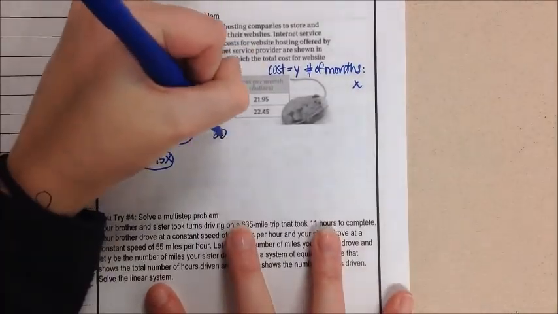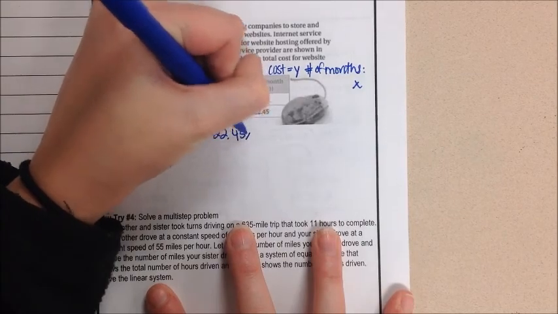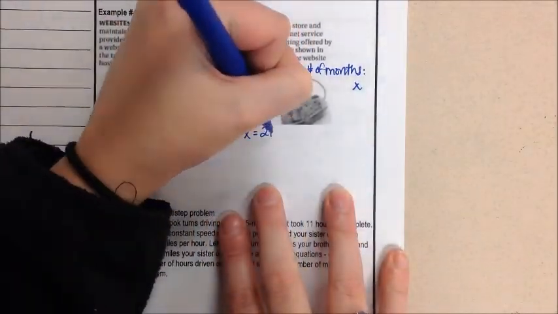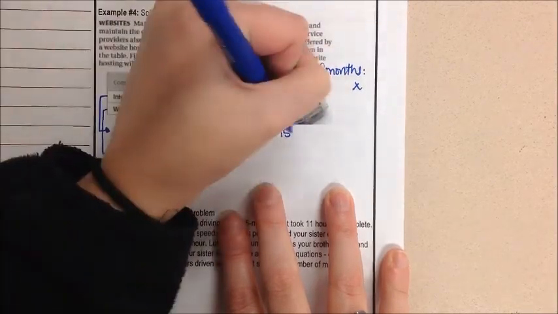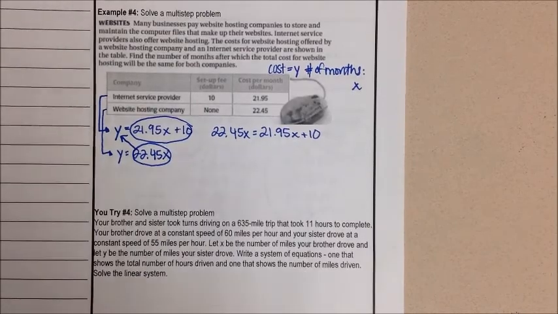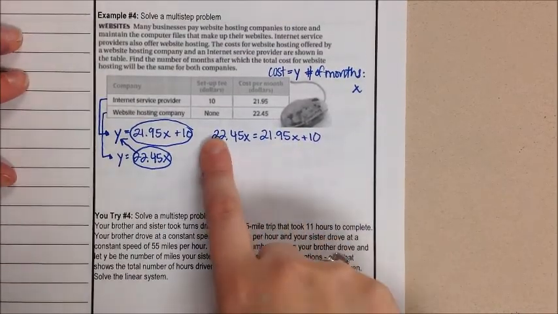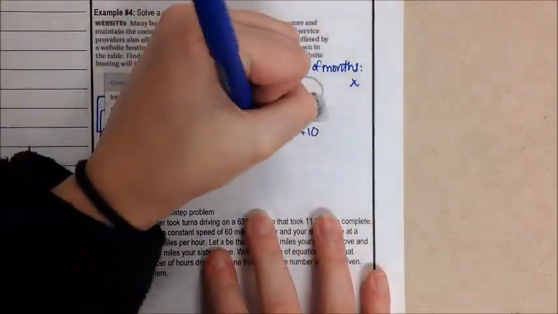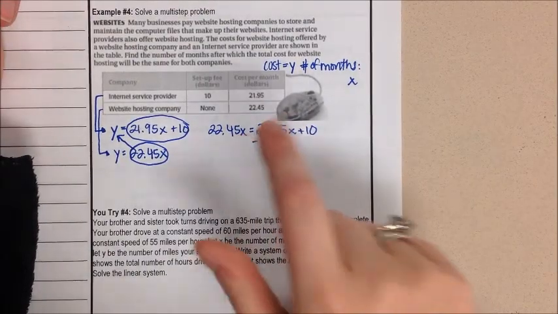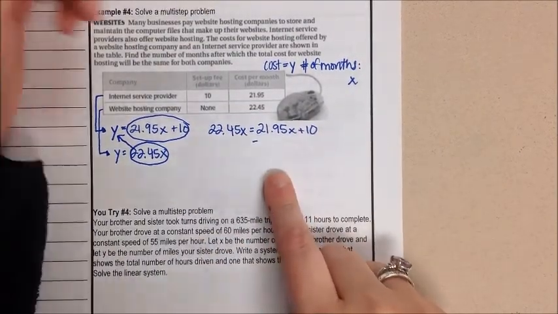So I have 22.45x equals 21.95x plus 10. Okay, now I have to solve this. So I need to get all of the x's on the same side. So I'm going to have to subtract. Remember, you always want to move the smaller one, so that it stays positive.